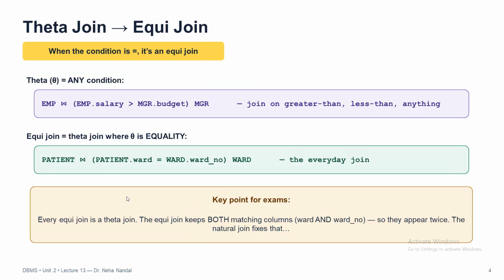First one is theta join. When the condition is equal to, it is simply an equijoin because we are talking about equality. Now, theta join is the general form. Theta means any condition. Please remember this word. Theta means any condition we can give.